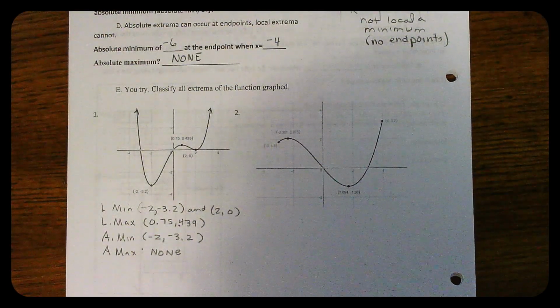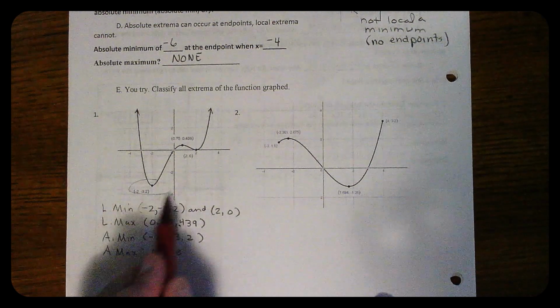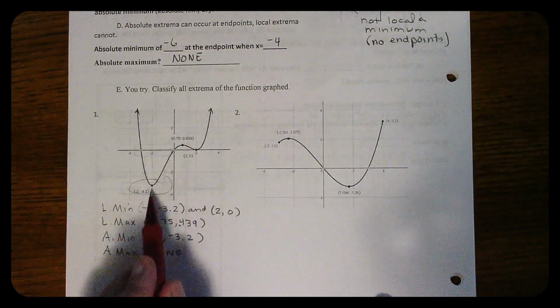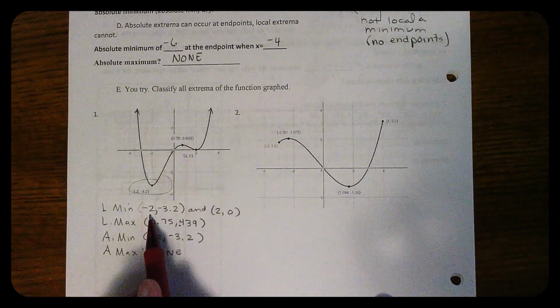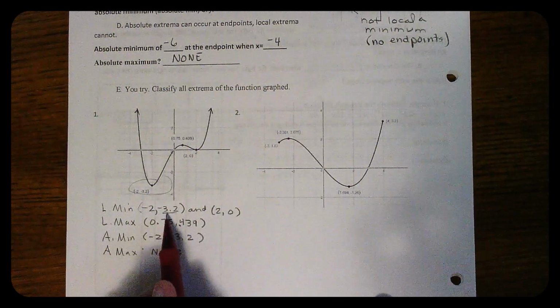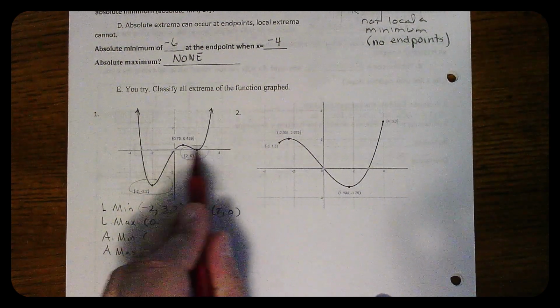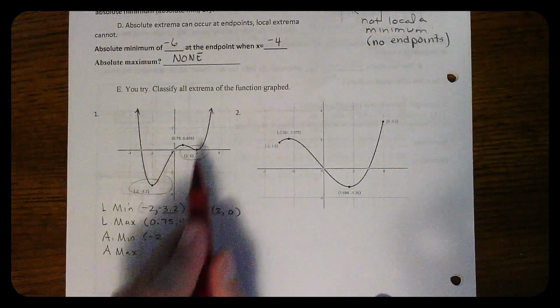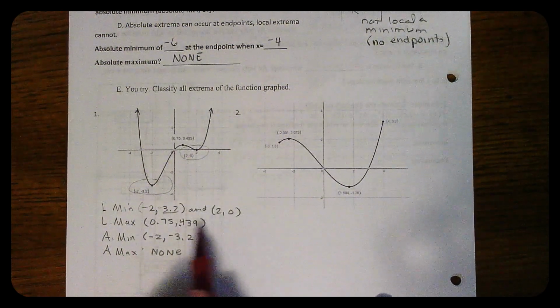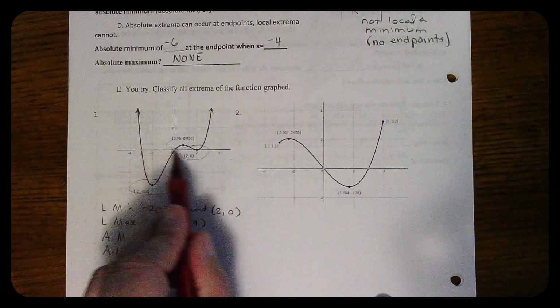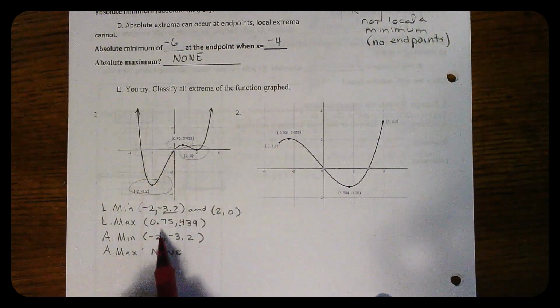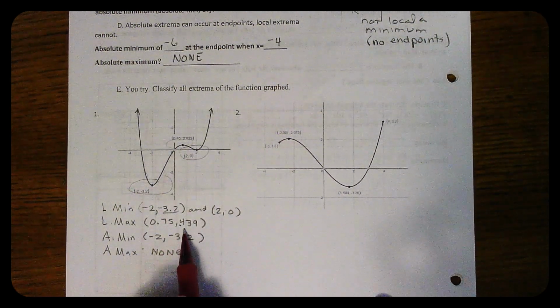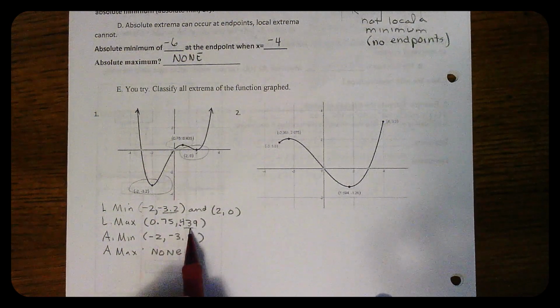There is a local min, the ordered pair, there's one here because you see the change from decreasing to increasing. So that's a local min at (-2, -3.2). And here's another local min, a change from decreasing to increasing, at (2, 0). There is a local max right here. We have a change from increasing to decreasing, at (0.75, 0.439); that's the local max.